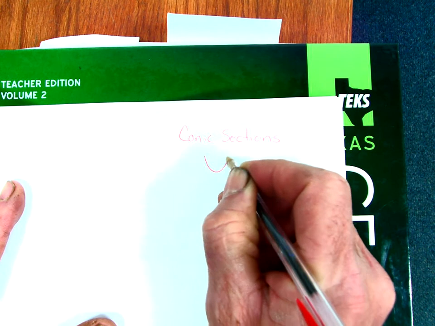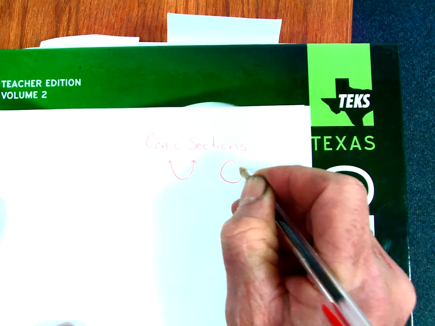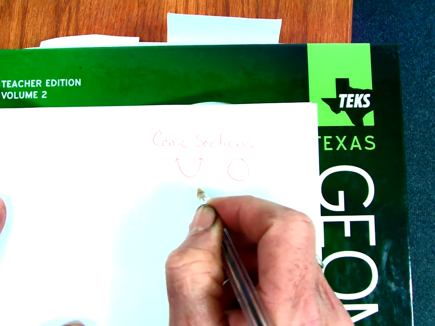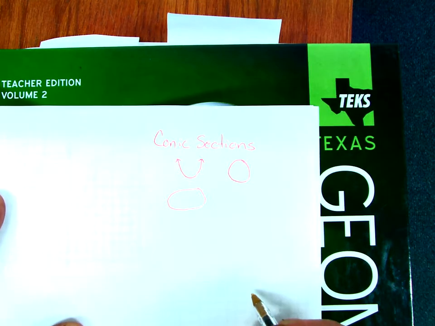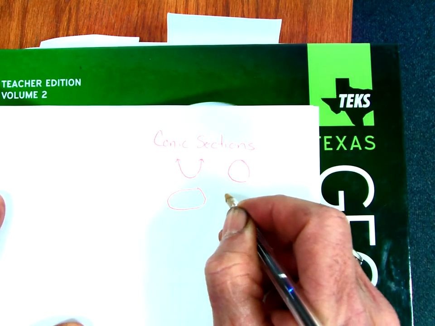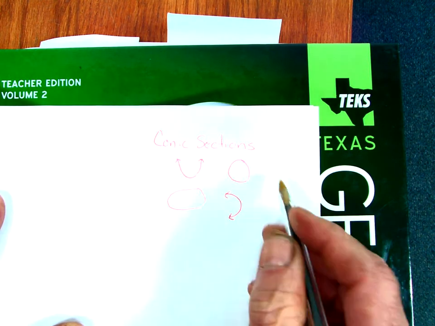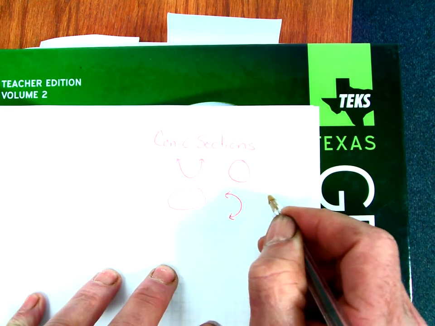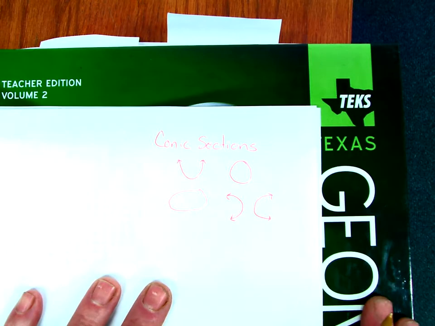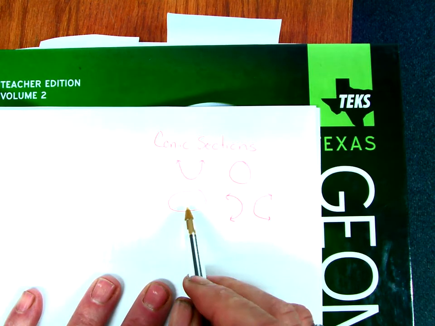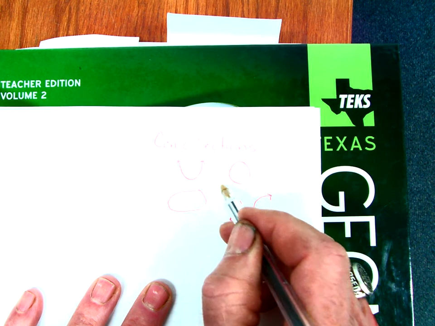One we've studied for a long time, the parabola. Another one, circle. Another one is the ellipse, what we sometimes refer to as an oval. And then a fourth one is called a hyperbola. It looks like a parabola that has fallen over, and then a mirror image is taken of it. So, parabola, circle, ellipse, hyperbola. We're going to be discussing circle.